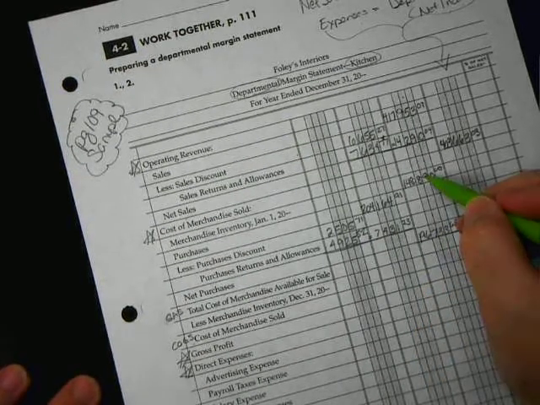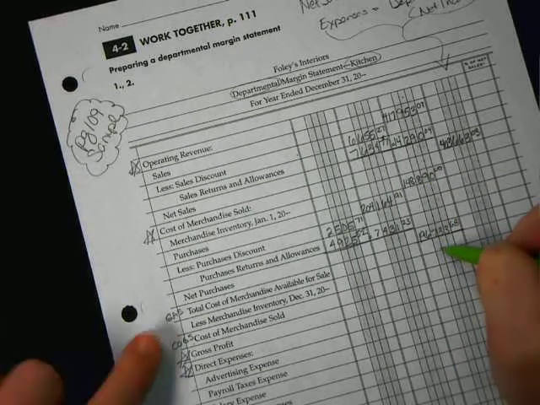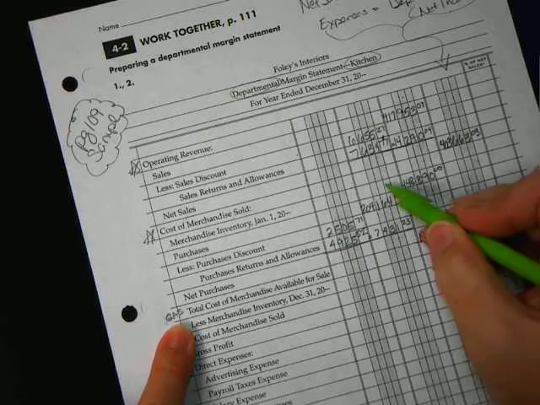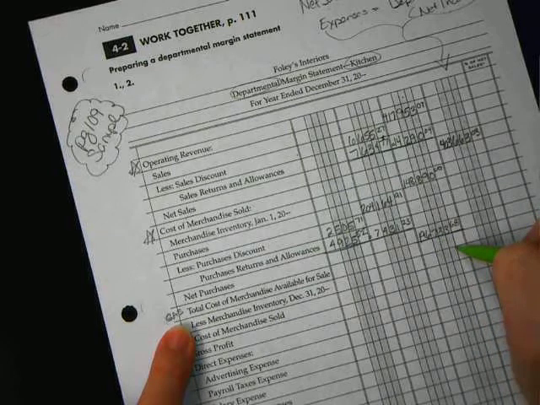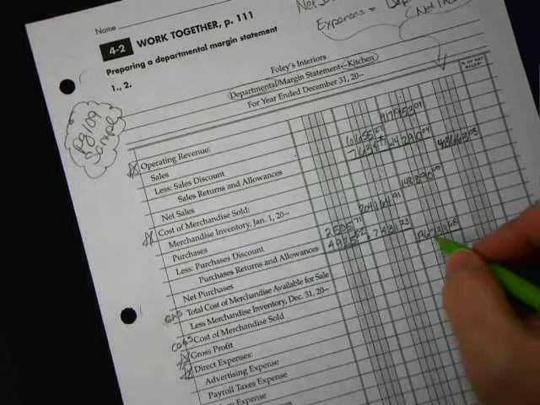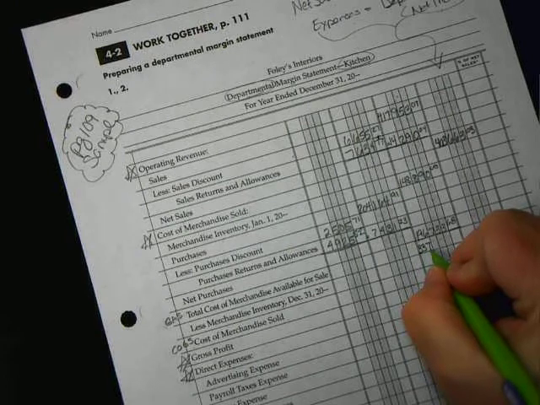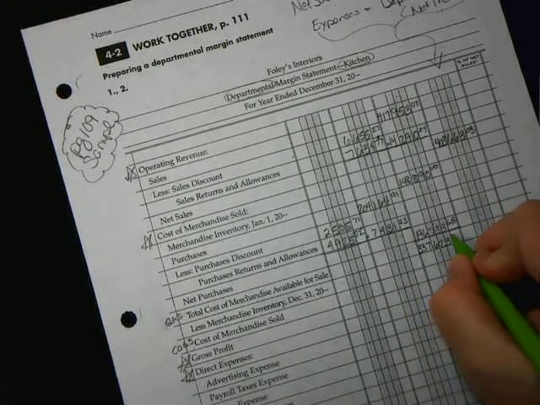So our beginning inventory plus all of our purchases gives us our goods available for sale. We had this much inventory sitting there, we bought this much, this is what we had available to us to sell to our customers throughout the whole year. So adding those up, 337,623.68.